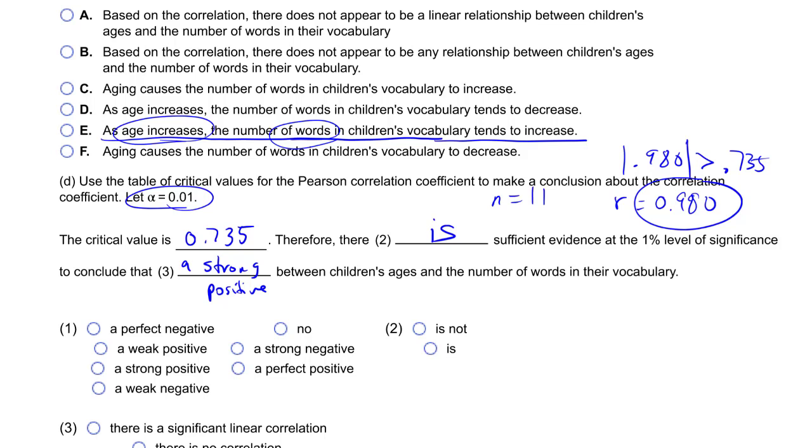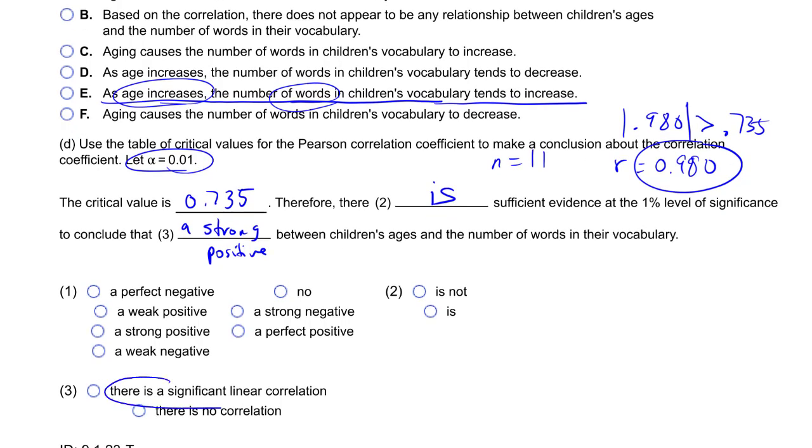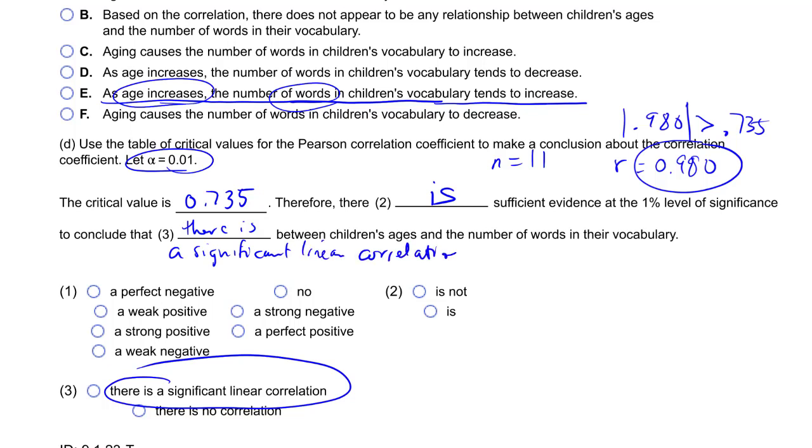In other words, I really should have said there is a significant linear correlation. Let me replace that. That there is a significant linear correlation. And what we saw was that that correlation is positive. The significance doesn't tell you how it's correlated. We're saying that the strength of that correlation is significant. So it was significant, and it's a positive correlation.